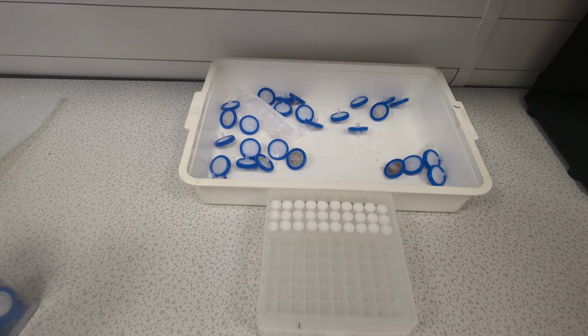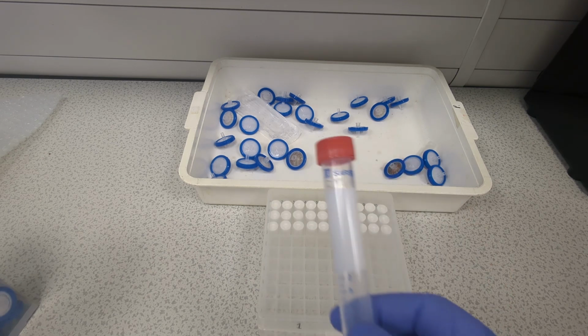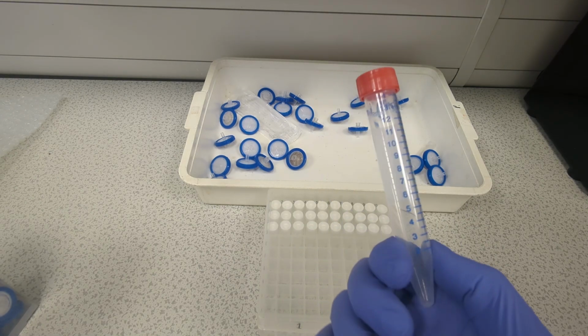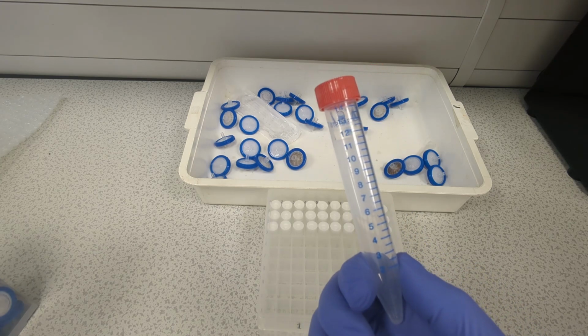Our potassium chloride extractions have now been filtered and added to the auto-sampler rack. They are now ready to be analysed by ion chromatography. The same procedure will be carried out for the 0.43 molar nitric acid extractions for available metals, but we would filter into the 15 milliliter centrifuge tube, adding 10 milliliters of filtered sample.